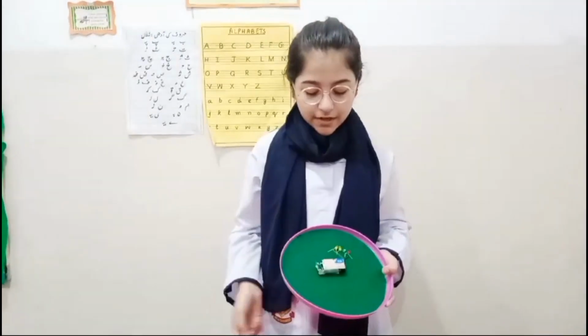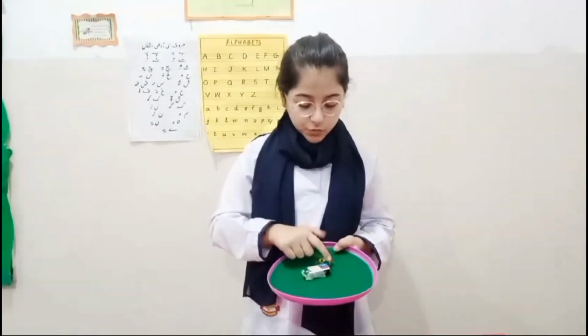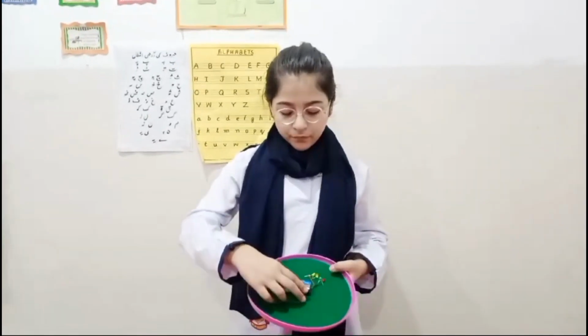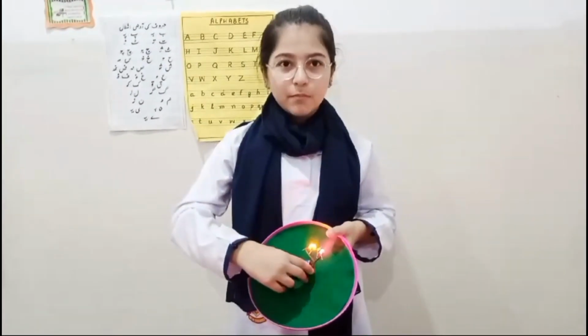My name is Shizra Fadman. Today I am going to explain this electric circuit. Here is a battery that is attached with a negative wire and the other one is attached with an LED bulb. When we attach this, the LED bulb will turn on.